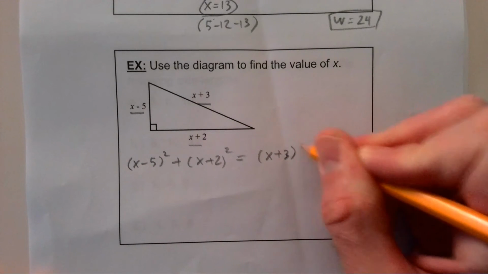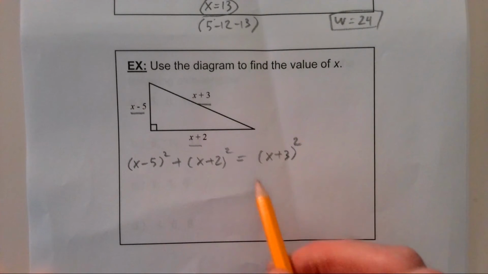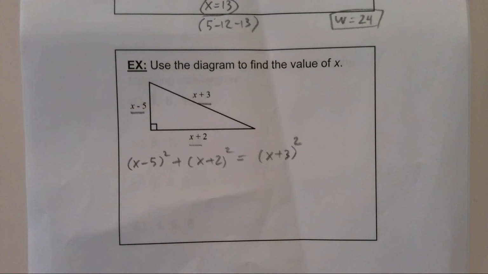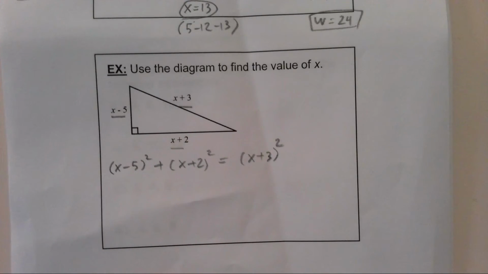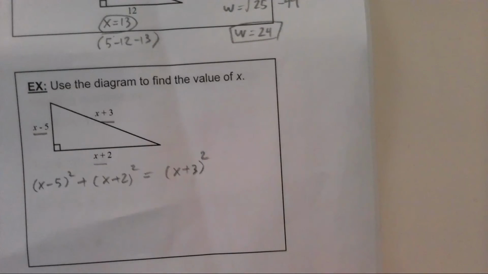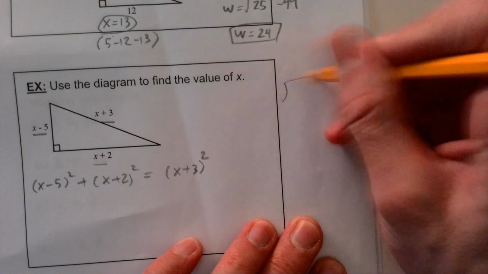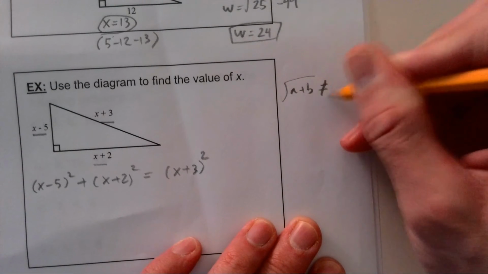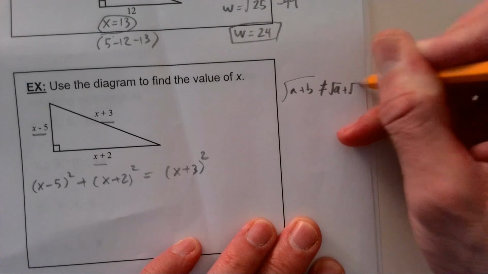Alright, a lot of you will be really tempted to say, ooh, square root, that kills the squares. Okay, that is an illegal math move. That'll put you in math jail. So just as a reminder, the square root of a plus b is not equal to the square root of a plus the square root of b.